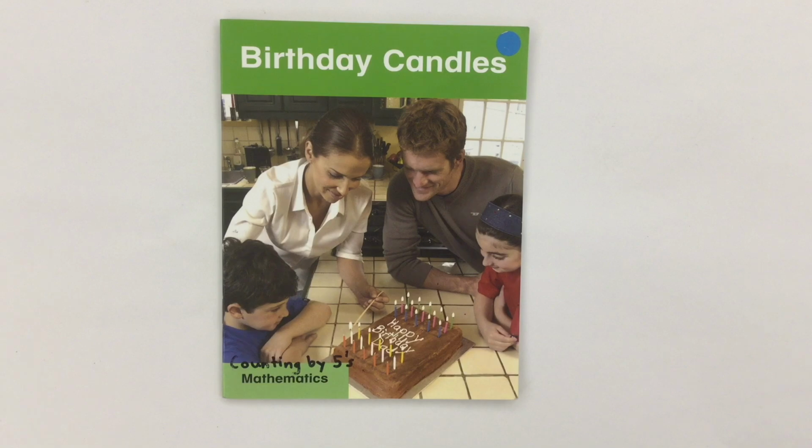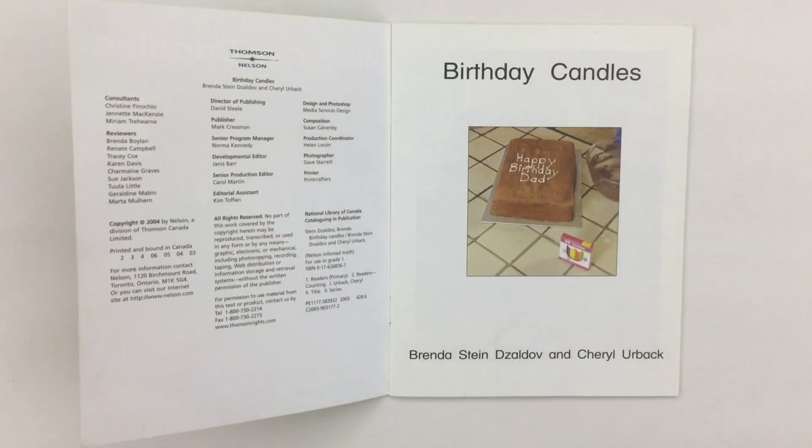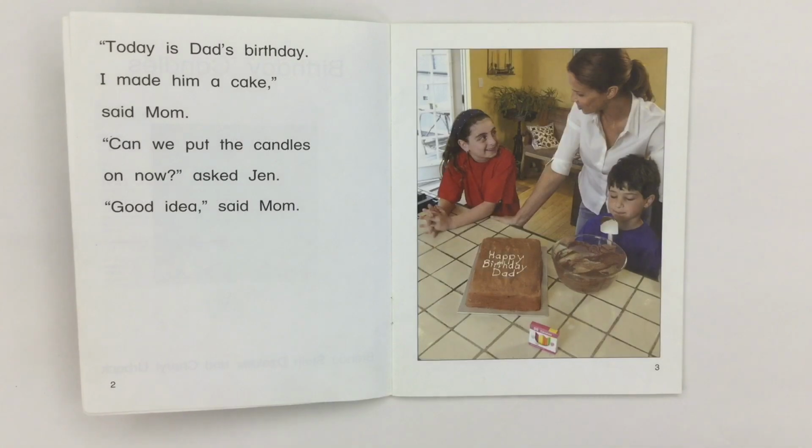Birthday candles. Today is Dad's birthday. I made him a cake, said Mom. Can we put the candles on now? Asked Jen. Good idea, said Mom.